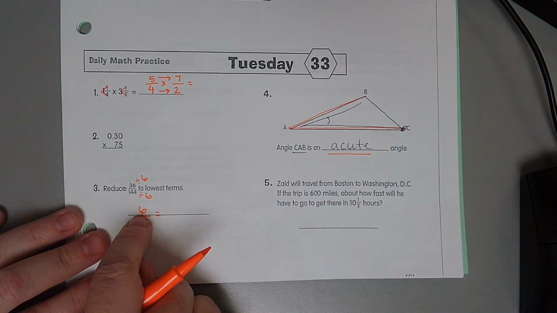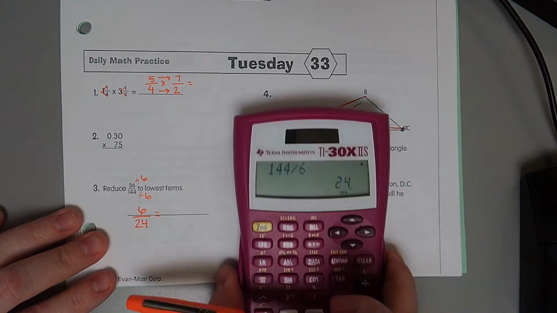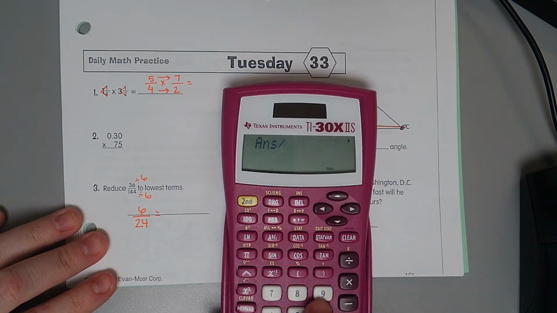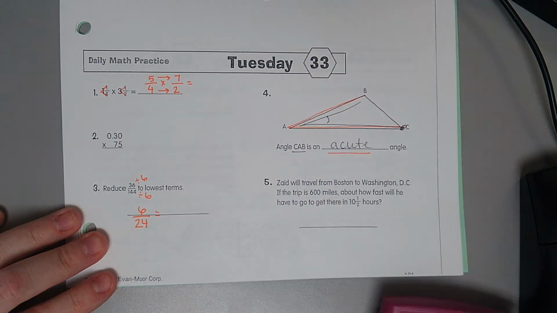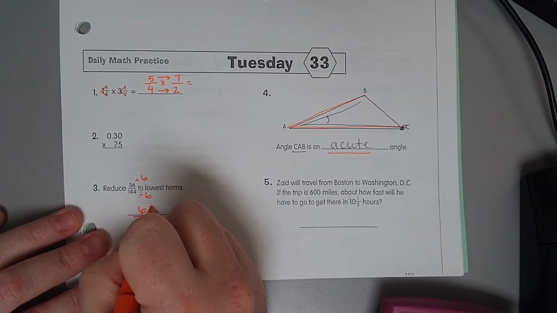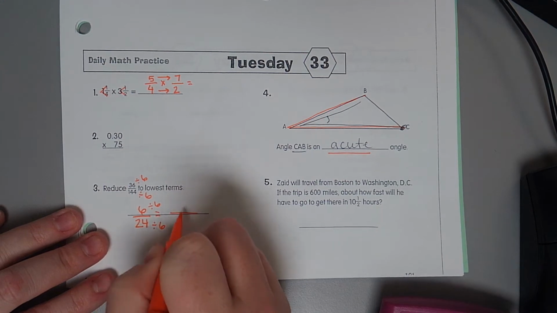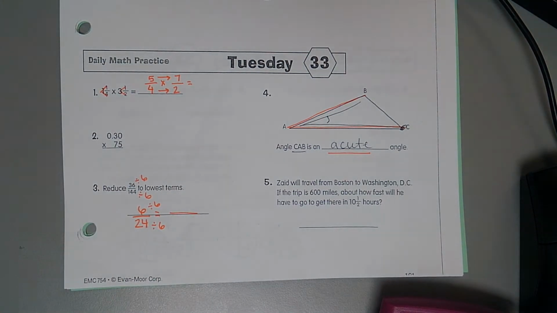We know 6 goes into 6. Does 6 go into 24? Let's see, we already have 24. We're going to divide by 6. It does. So your step would be 6 divided by 6, 24 divided by 6, and that will give you a new fraction.